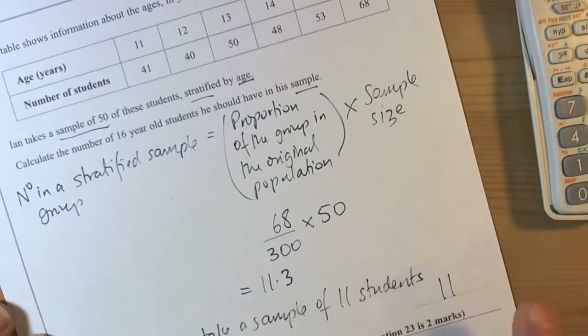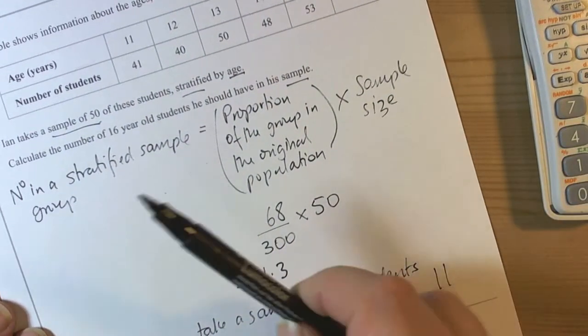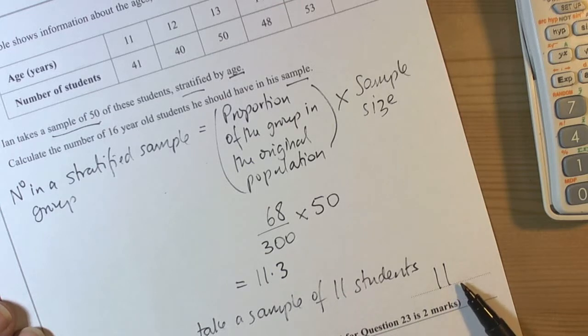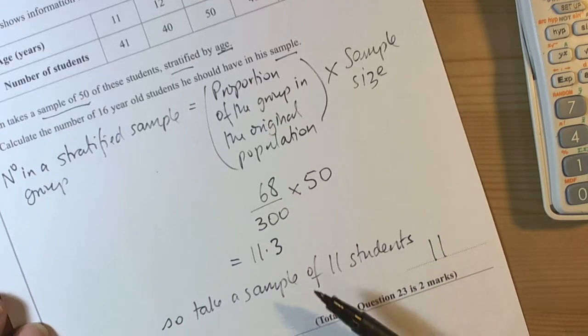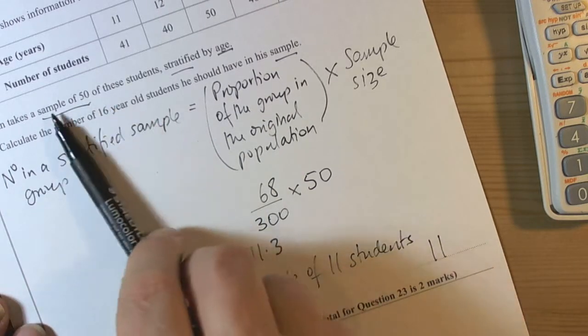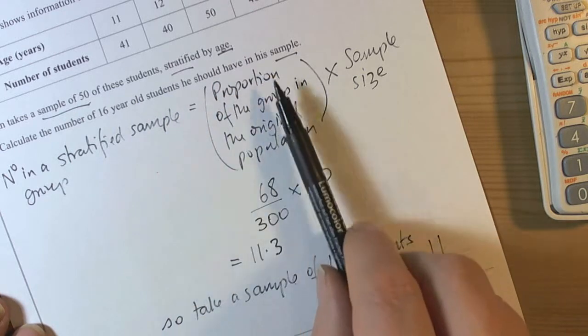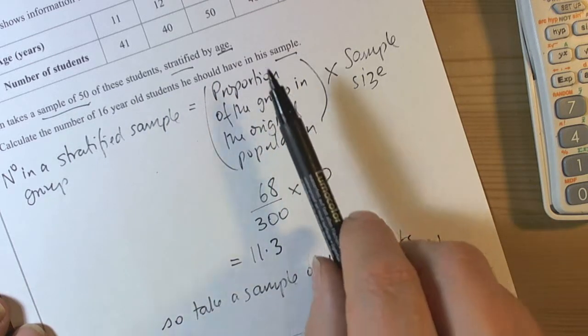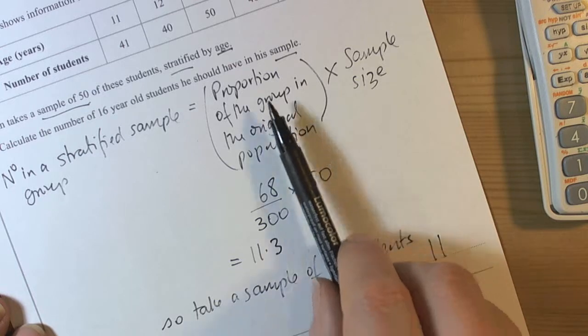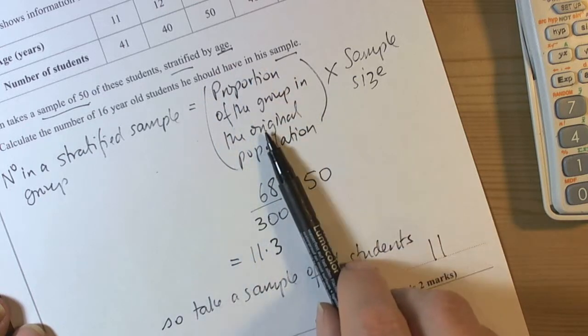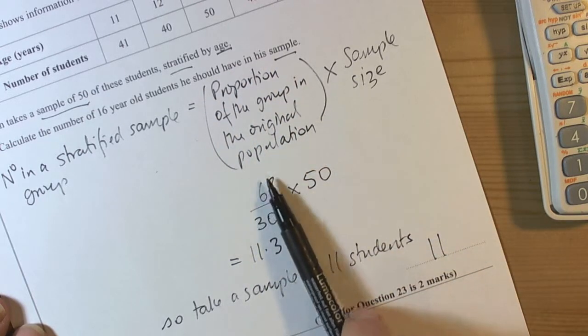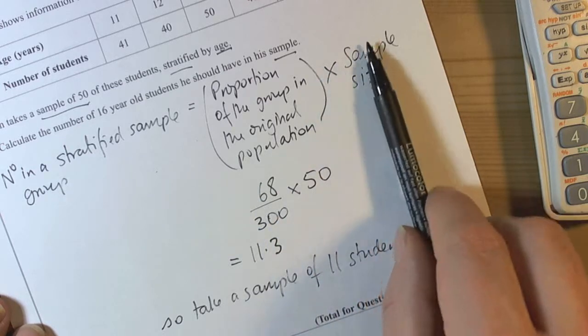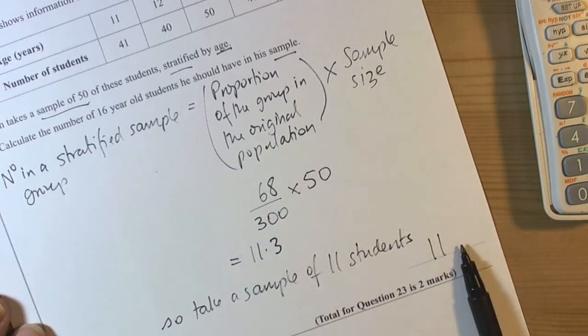So again, it's about proportion. You know, we could have suggested 12 here, on the basis that we want slightly more than 11, so we'll go to 12. But round to the nearest whole number is usually a good way to do it. Again, stratified sampling is all about having the same proportion in your sample that was in the original group. And the formula simply says do the proportion in the group of the original population, which was 68 out of 300, and then times it by the sample size. And that gave us the number of students we choose.